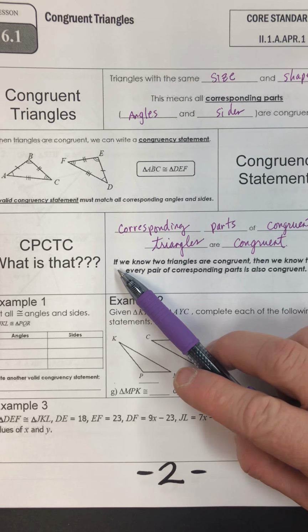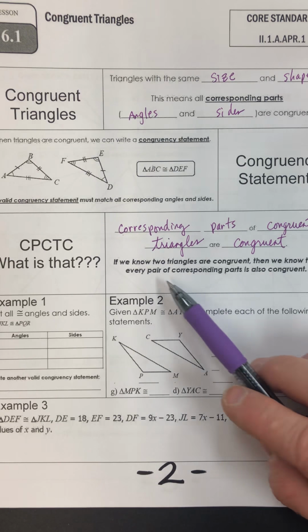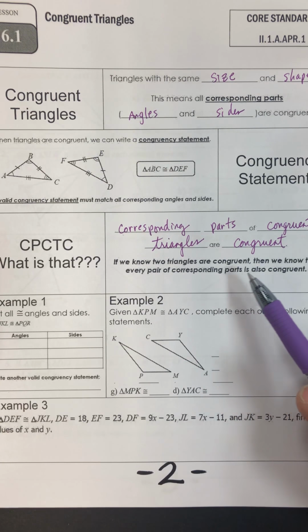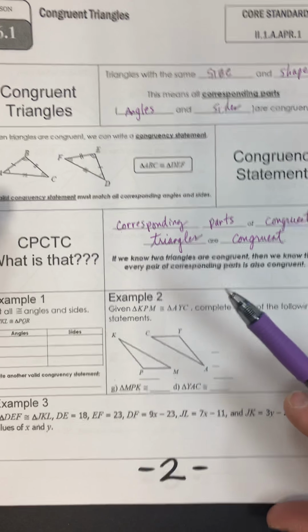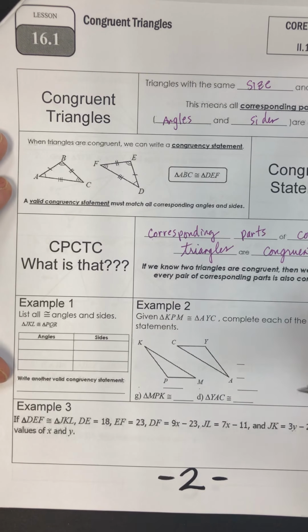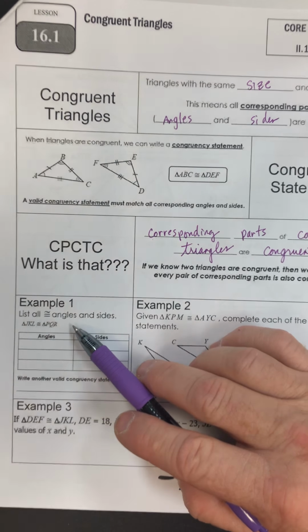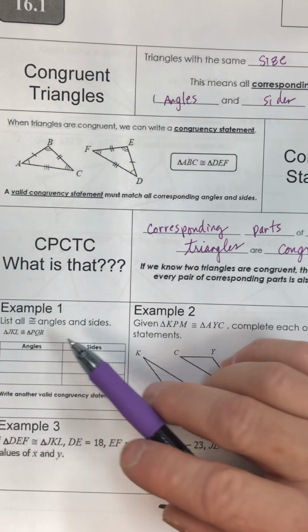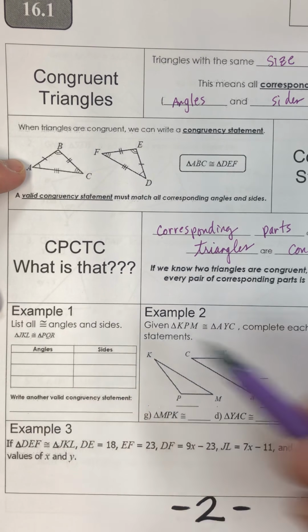So first of all, if we know that two triangles are congruent, then we know that every pair of corresponding parts is also congruent. That's an important piece of information, especially when we get into our proofs and validating what we write down. Well, let's go through an example here. In example 1, we're going to list all the angles that are congruent and the sides that are congruent.